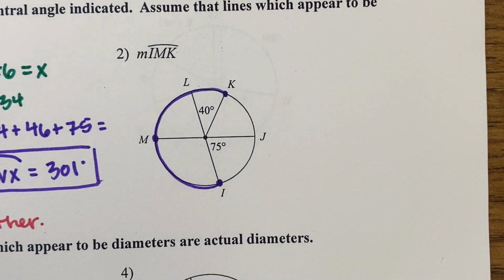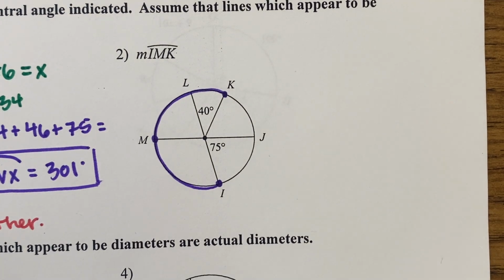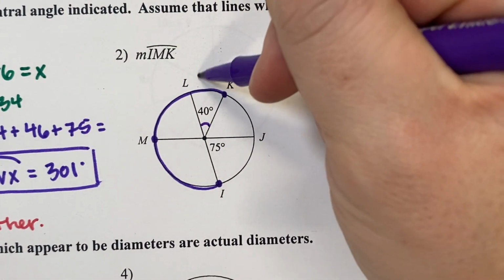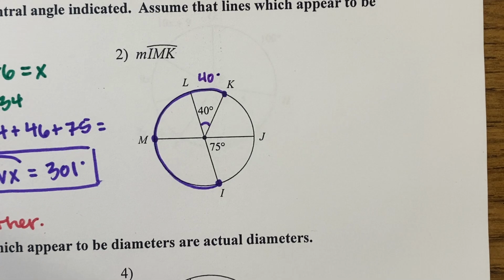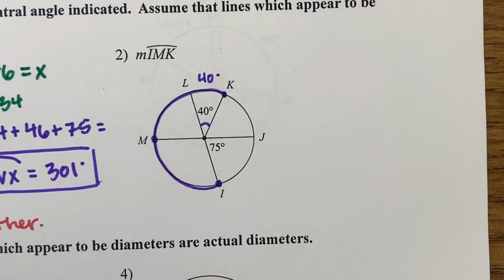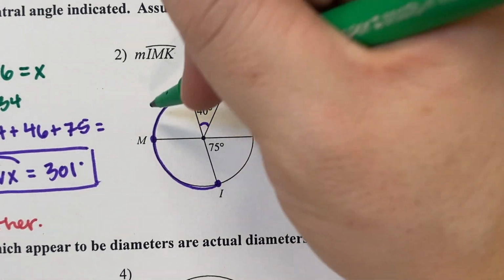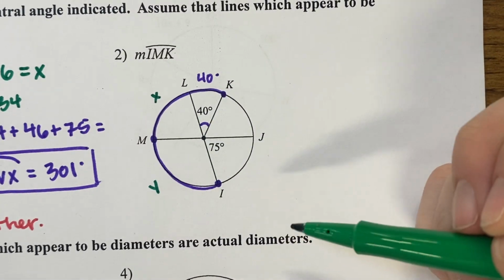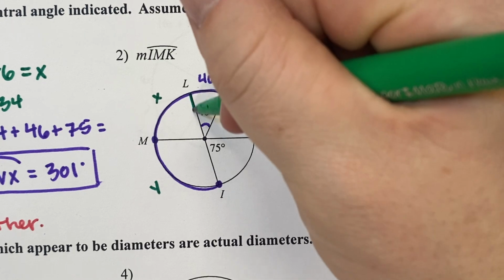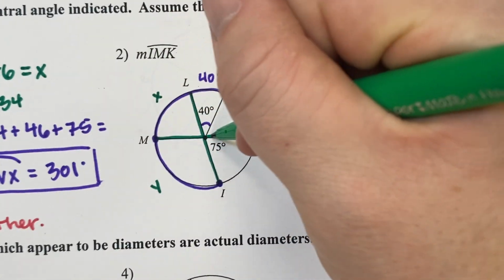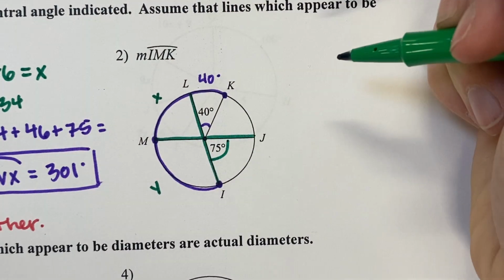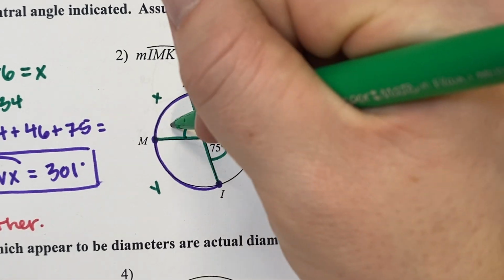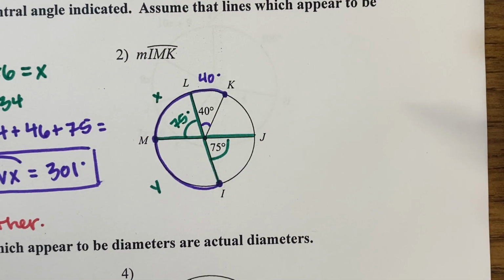Let's see. We're missing a few pieces of information. We know 40, it gave us this little piece of the arc, 40 degrees equals 40 degrees. Again, let's just call this X and this Y because we need this piece and that piece. But I can see again that we have some vertical angles. They create this X, one side is 75, which means the other side has to be 75.